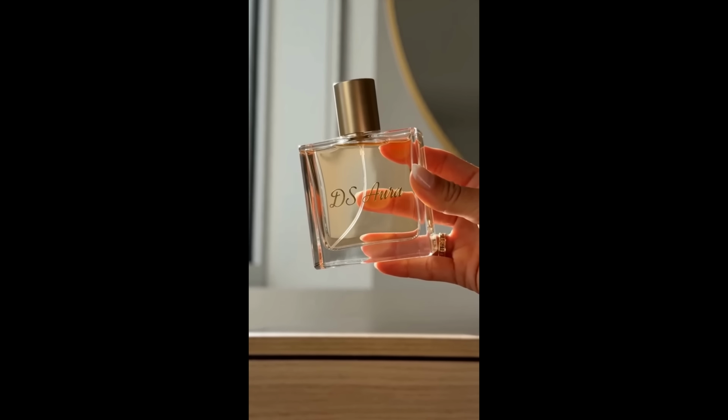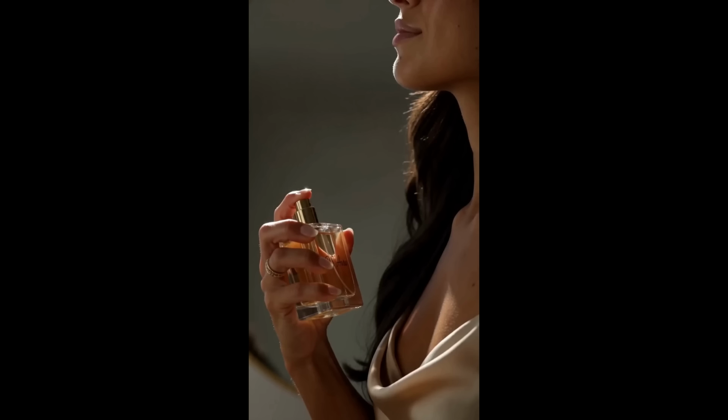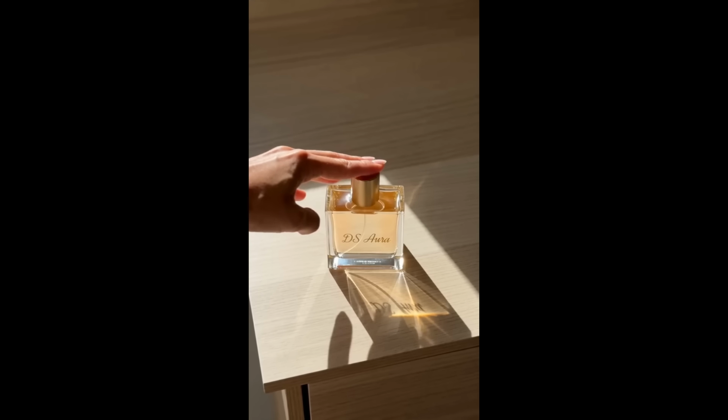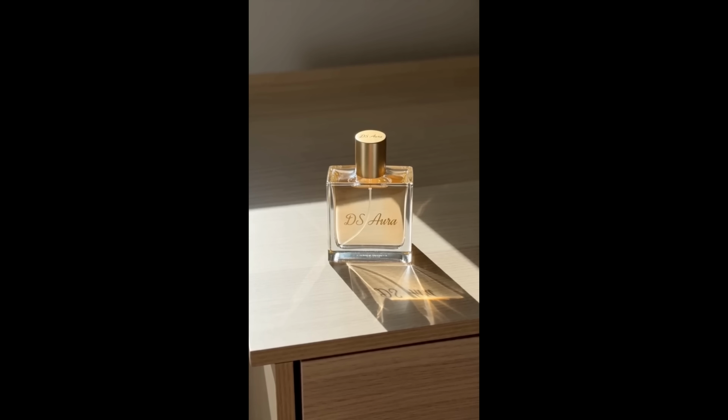I've been wearing this every day for 2 weeks and people keep stopping me to ask what it is. It's the DS Aura perfume. It's not overpowering at all, but literally lasts the whole day. Just 2 sprays in the morning and I'm set for work, dinner, anywhere. If you want a signature scent without spending hundreds, you need this.